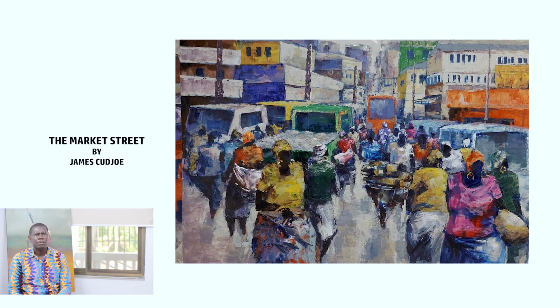In this painting, Market Street is a vivid picture of what happens every day in Takoradi Market Circle. The work can be used as a decorative piece for interiors.